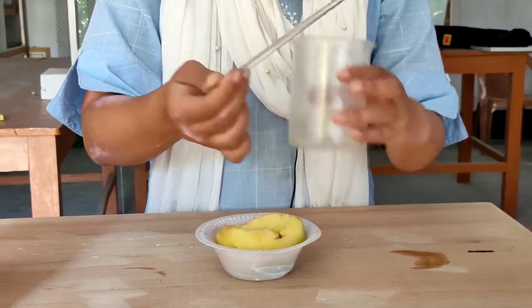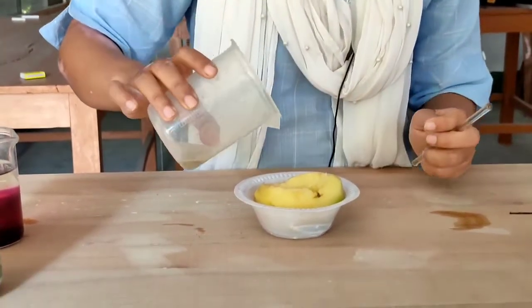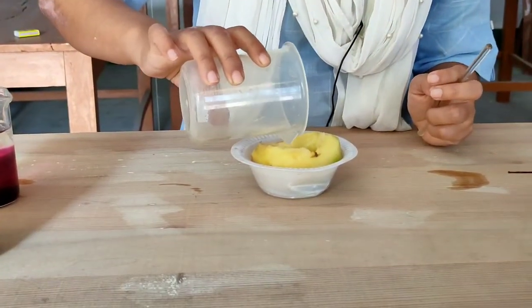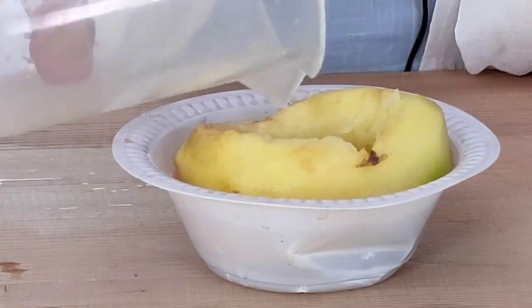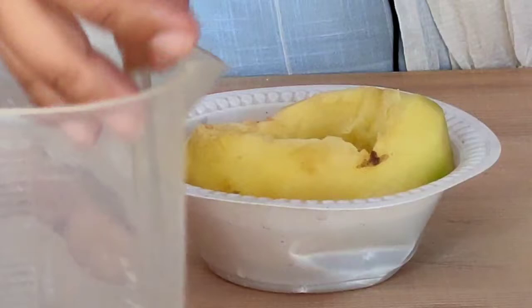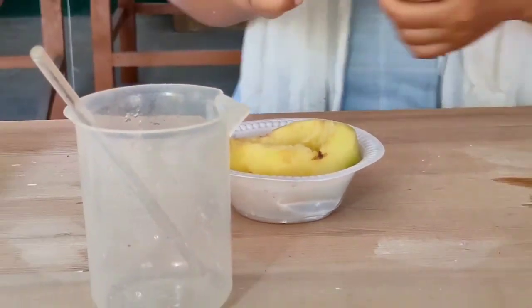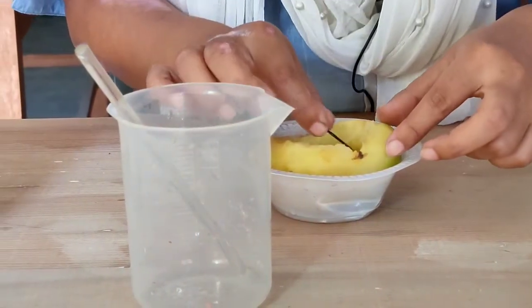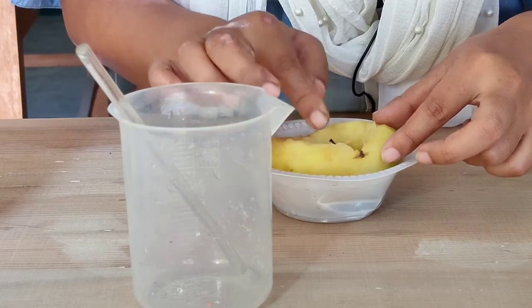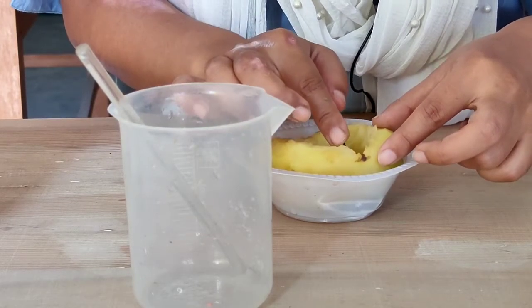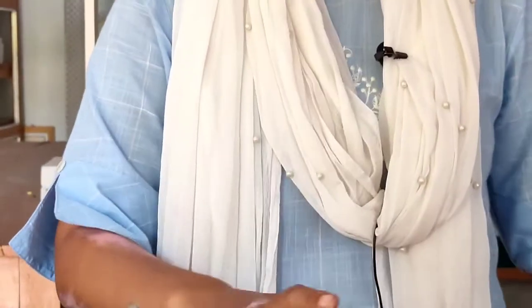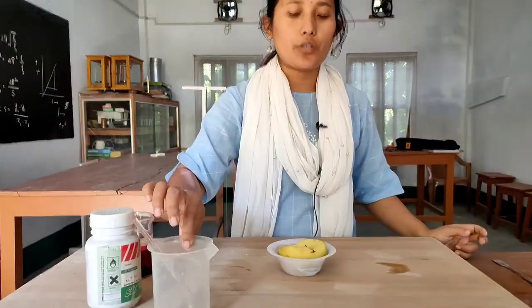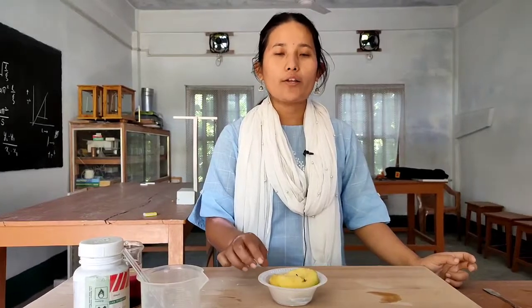Now what will I do? I will pour this solution into this hole, and then in order to mark the water level I will pin it, so that I know the initial level of water was this much. So we will have to keep this setup for a few hours, for 1 to 2 hours.